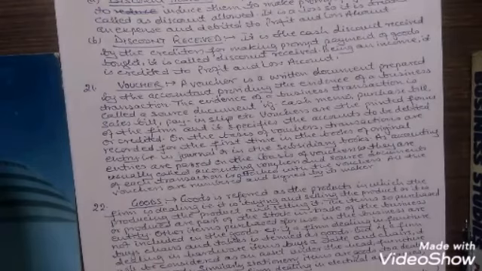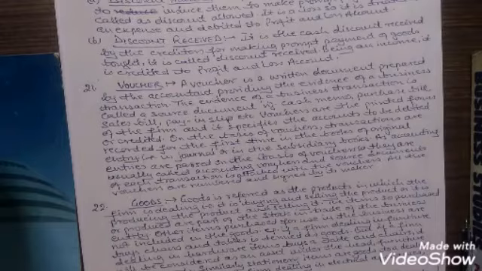Then goods. Goods is referred to as the product in which the firm is dealing, that is, it is buying and selling the product, or it is producing the product and selling it. So goods are all those things in which a firm is trading, that is, it is purchasing and selling, or producing and selling the goods.